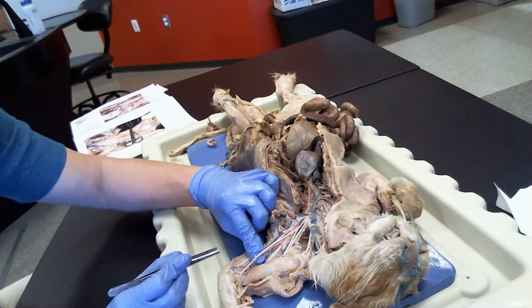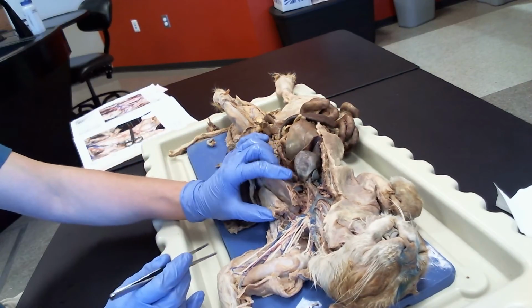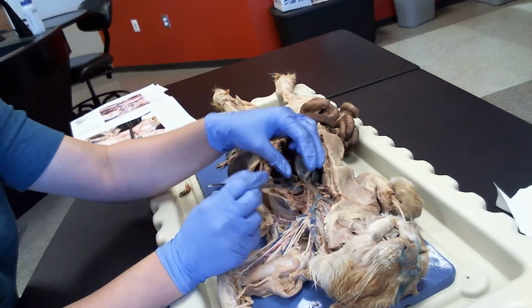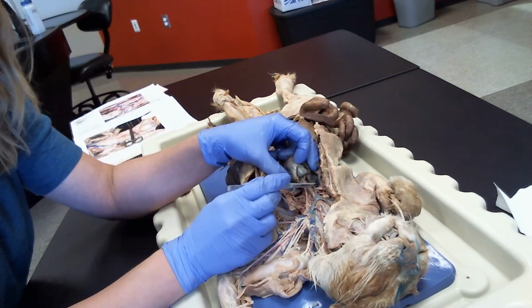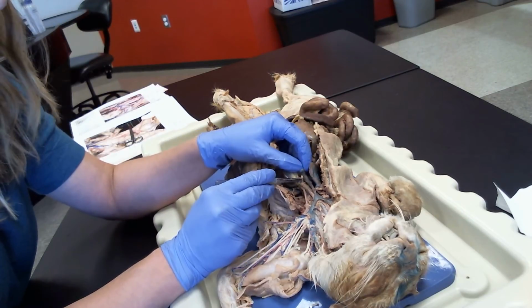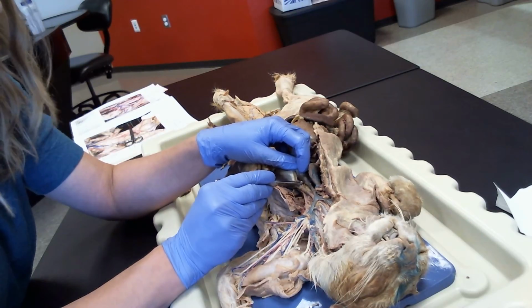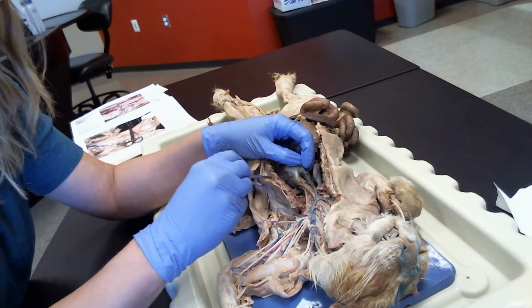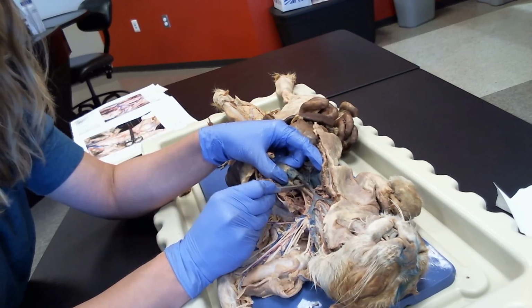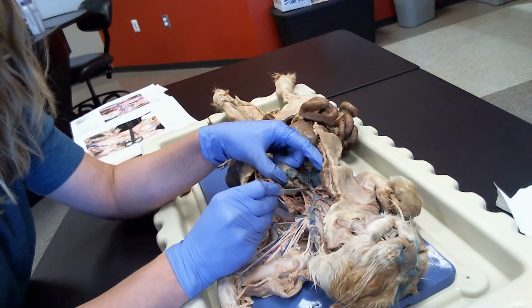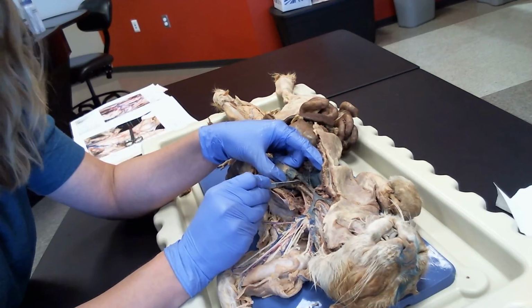All right. Now, let's go back up to the heart. And remember, arteries leave the heart, veins go back to the heart. But I'm going to trace this vein from heart outwards, just so you get a little appreciation for going from bigger to smaller. Coming out of my heart right here, I have my superior vena cava.